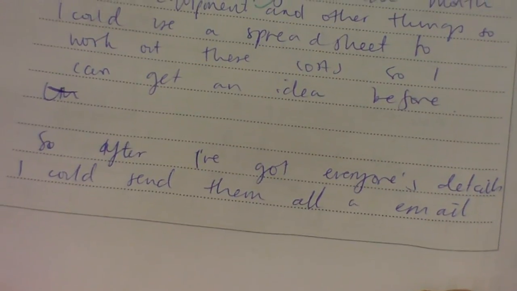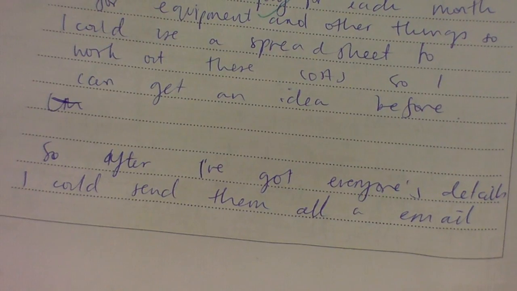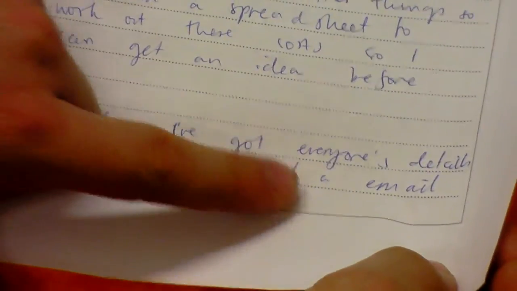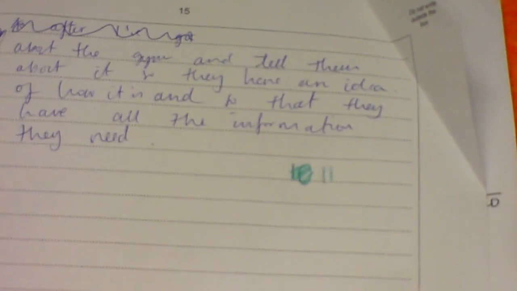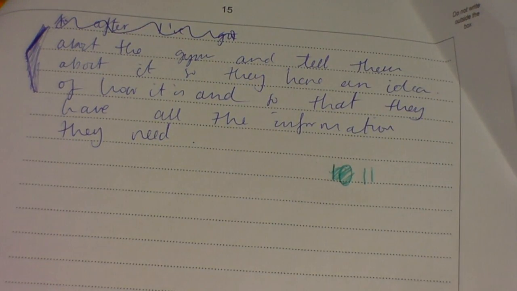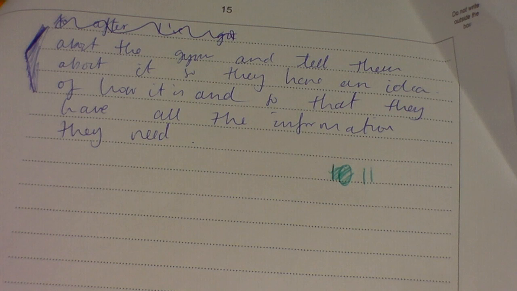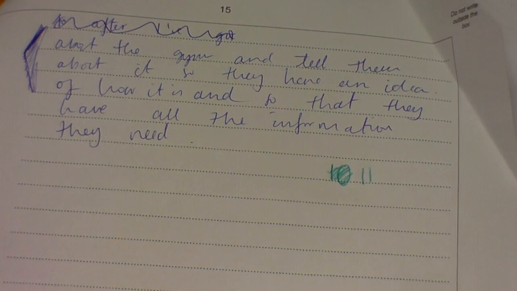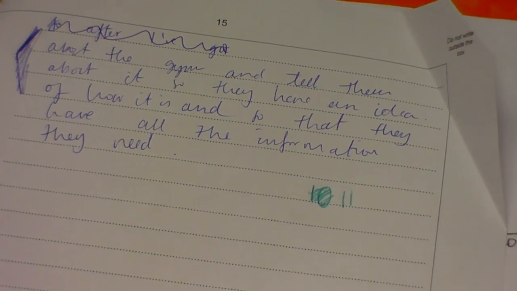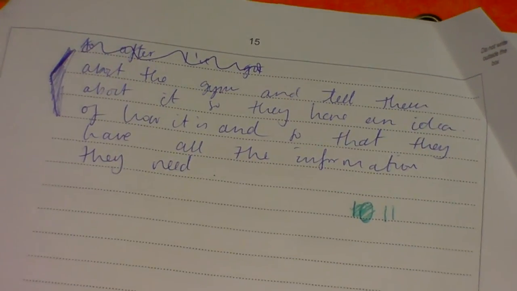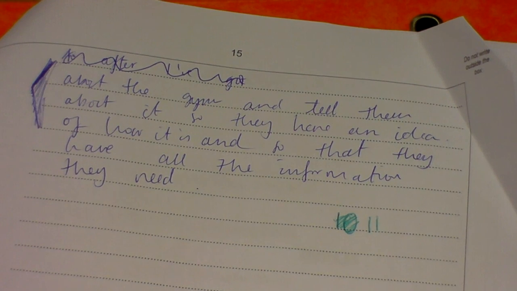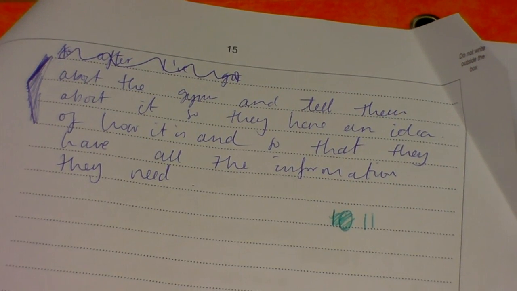After I've got everyone's details, I could send them all an email about the gym and tell them about it, so they have an idea of how it is, and so that they have all the information they need. That's sort of bringing in communication technologies and how email is. You're repeating yourself, though, from your first one. Okay, they've given you 11 marks. I'm going to tell you now, we're going to mark you down.